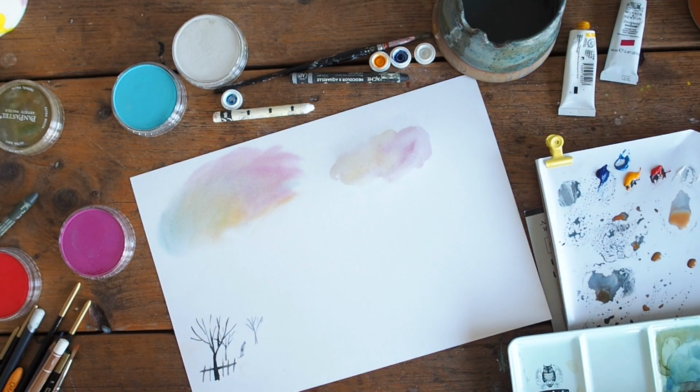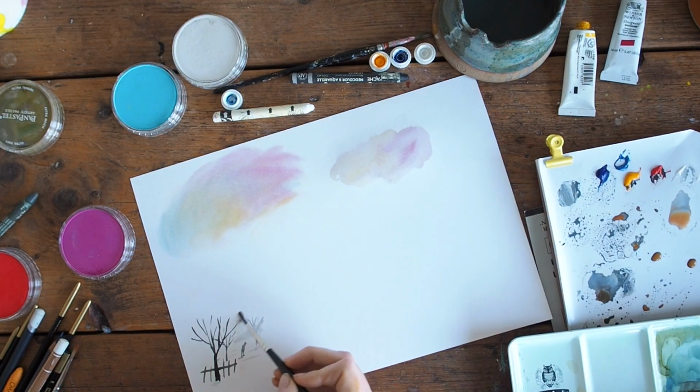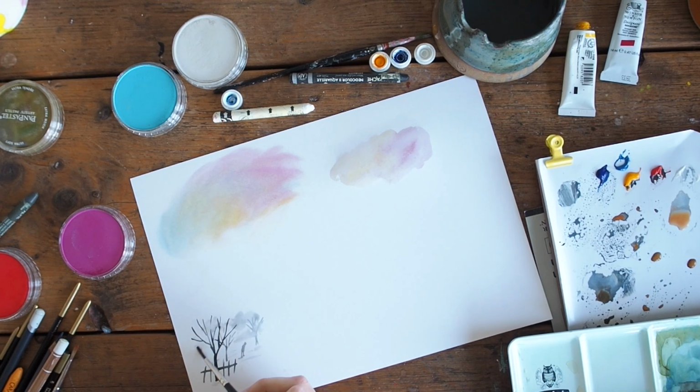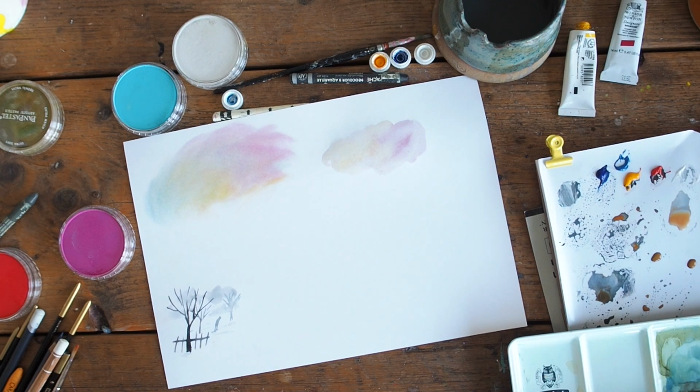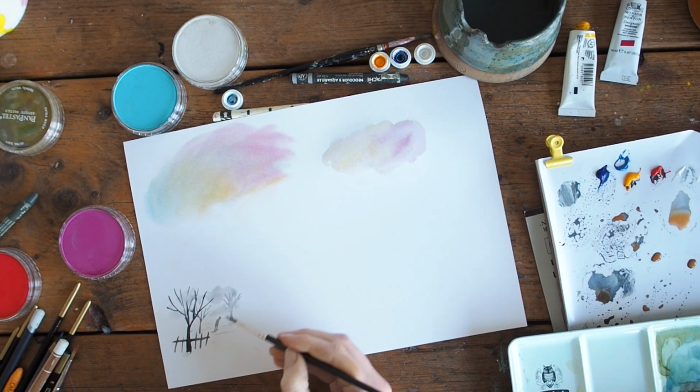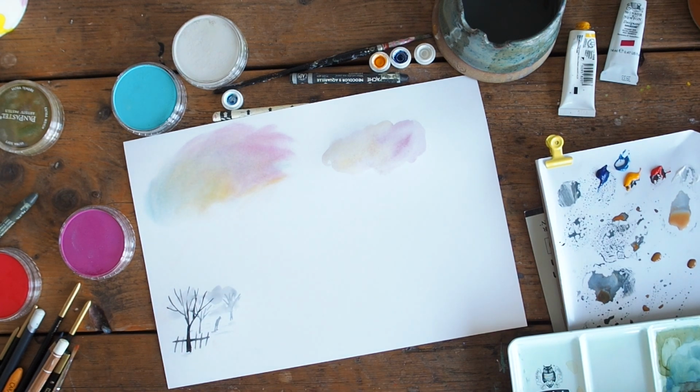And maybe there's just a hint of a horizon. Maybe it's snowy. Maybe there's clouds. So by using these different intensities of the watercolour, so we've got darker and then getting lighter as we go further away, we get the sense that maybe it's foggy or they're in a snowstorm.